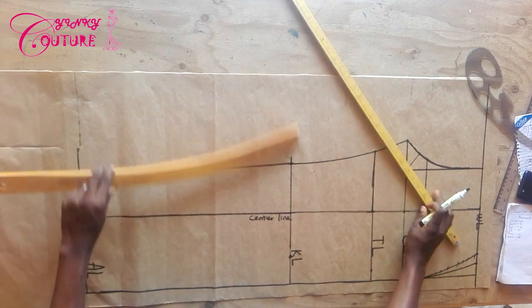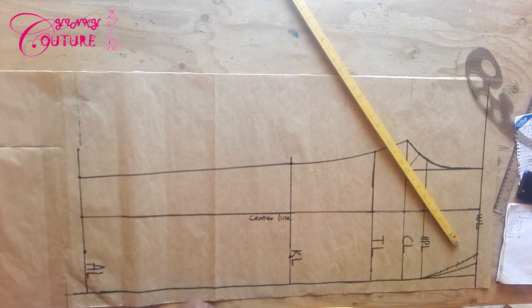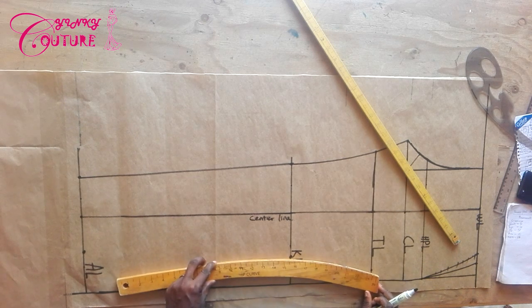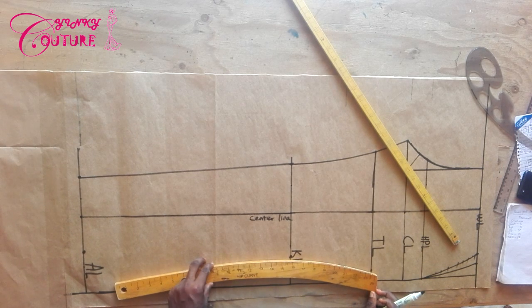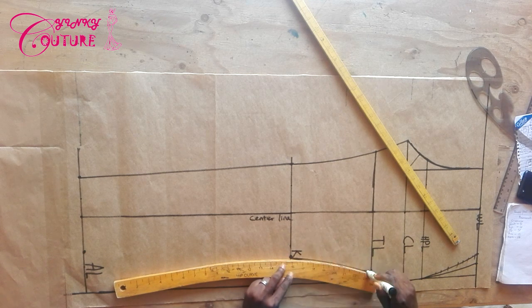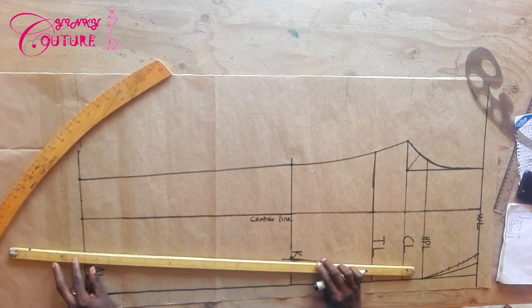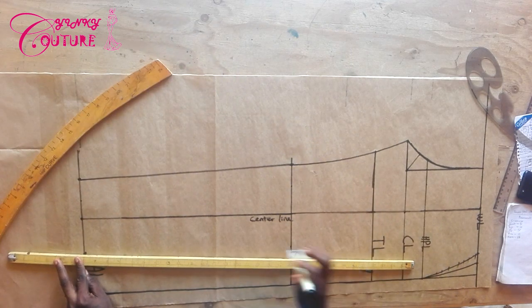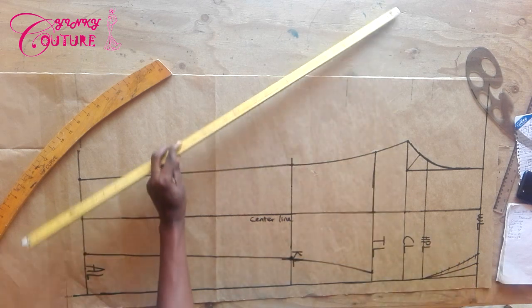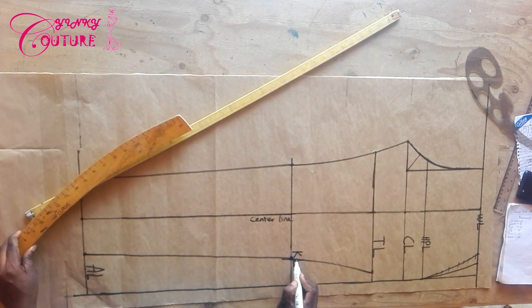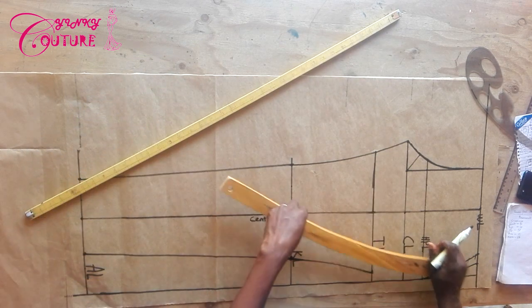And then you come here. So you can do your blending and your trimming.